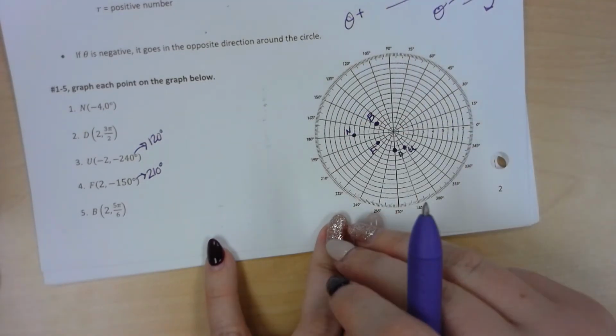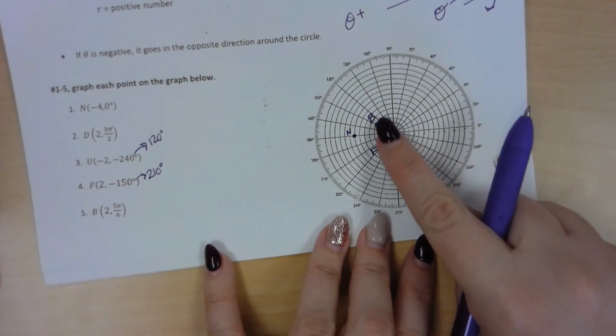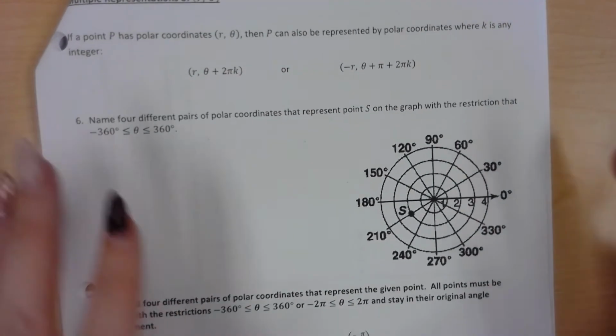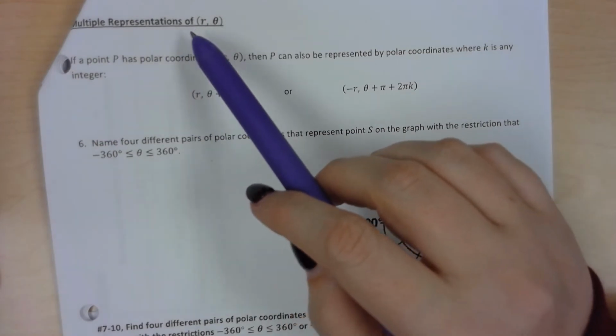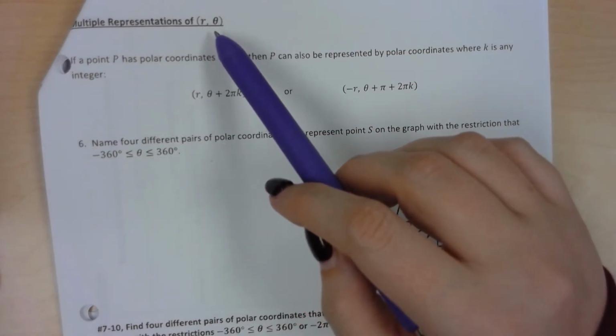So there are lots of different ways that we can name these, and it would be the exact same dot. That's what we're going into on this next page: there are multiple ways that we can represent r comma theta, and it's the exact same point.